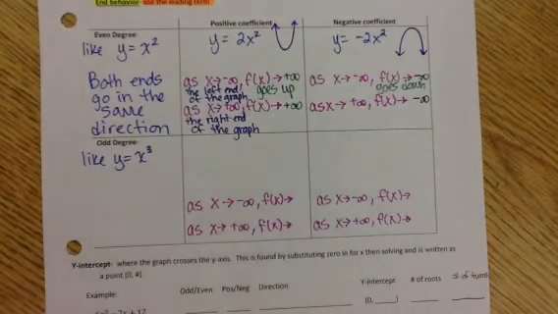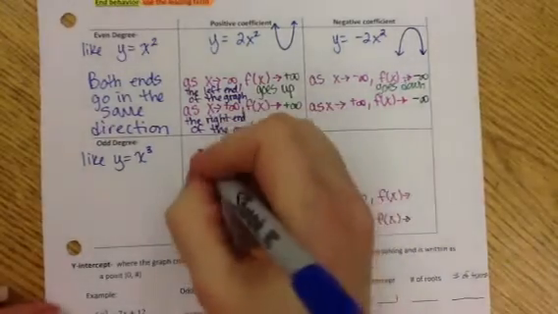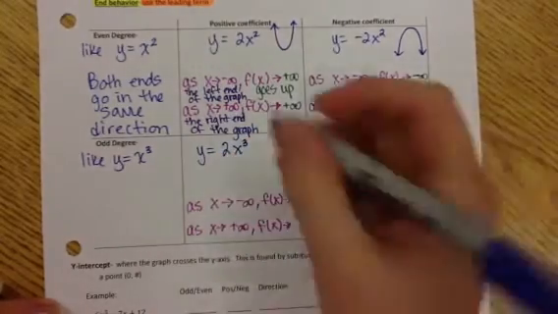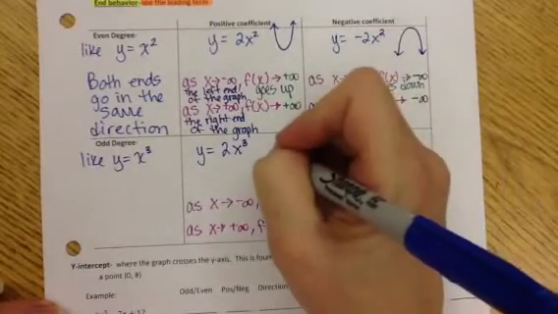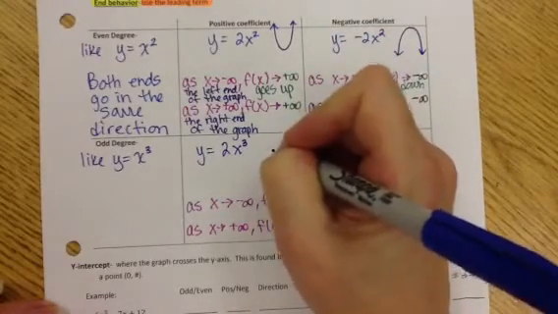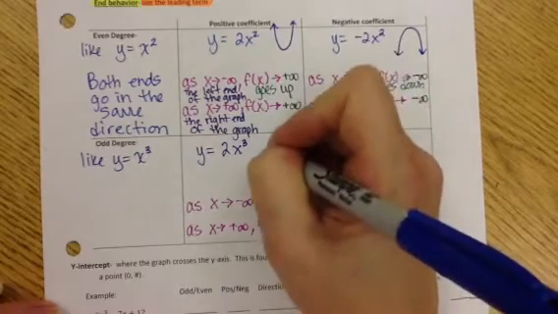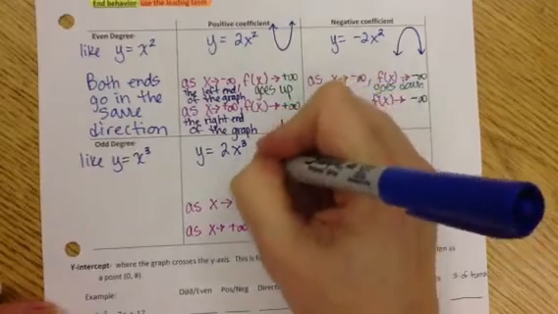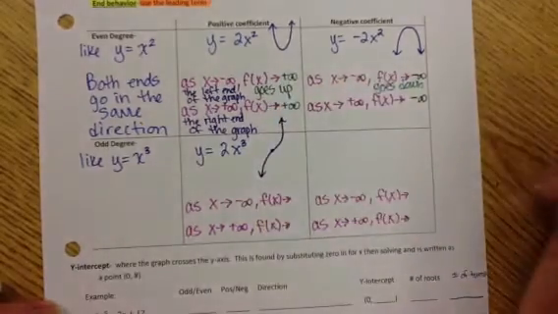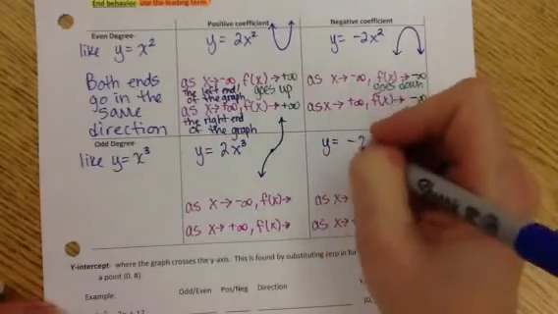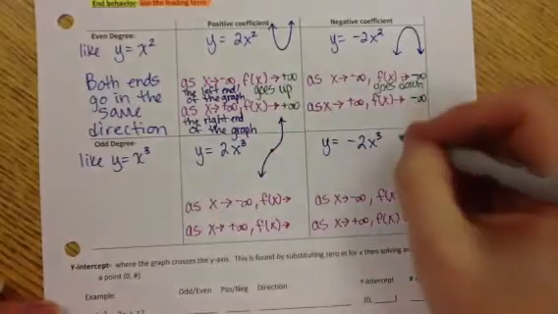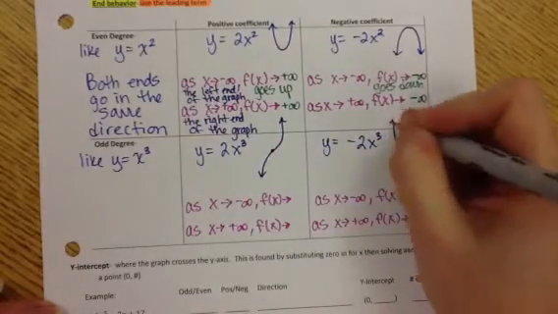Let's go ahead and look at our odd degree. An odd degree graph would be like y equals 2x cubed. Well, our x cubed graph started at (0, 0), and it went over 1, up 1, over 2, up 8, left 1, down 1, left 2, down 8. So this graph is a squiggle graph like that. And if I had y equals negative 2x cubed, that's going to reflect the graph over the x-axis. So it just flips it upside down like that.